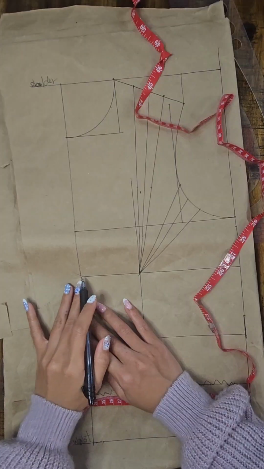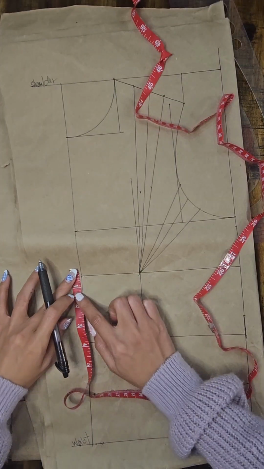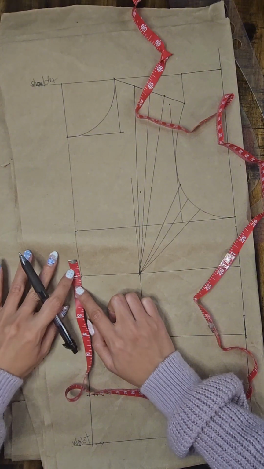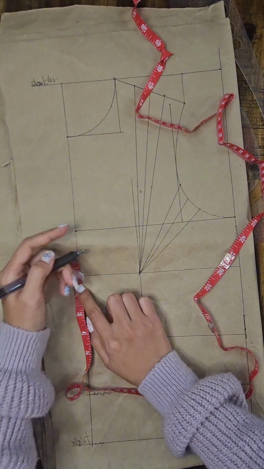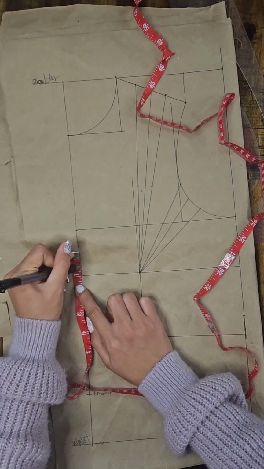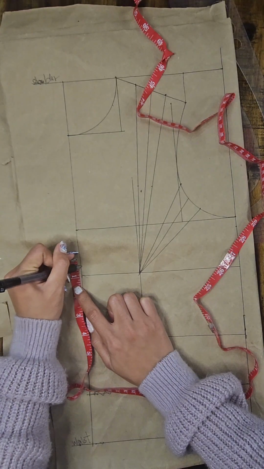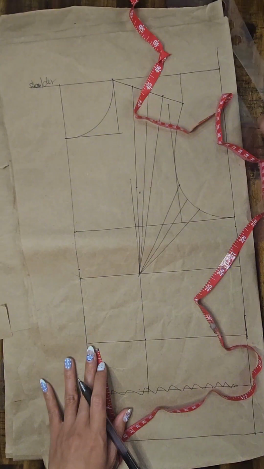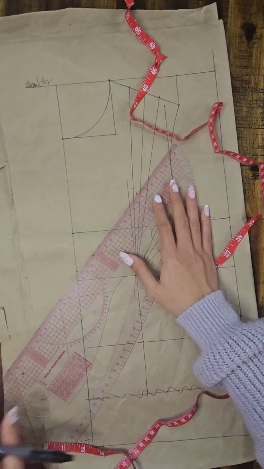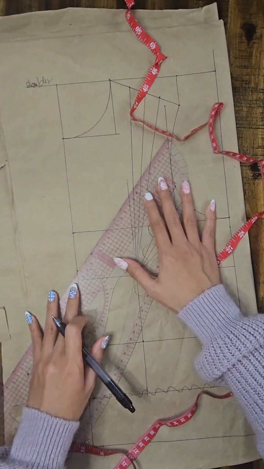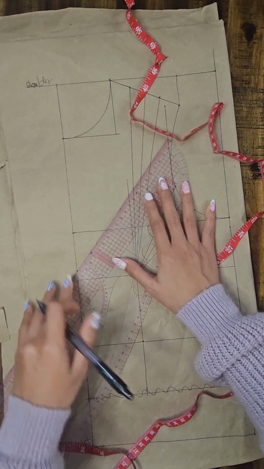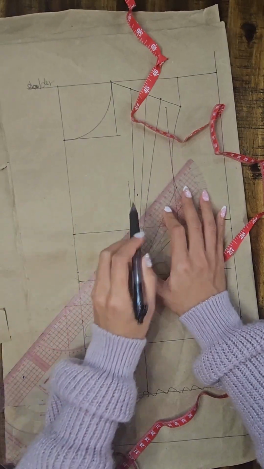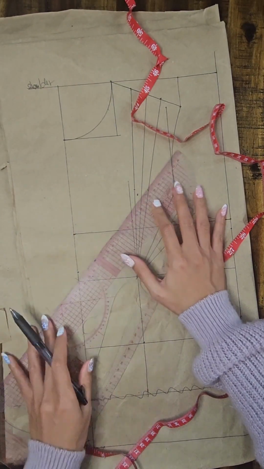Okay, so from the apex line over here, I go up half an inch. Like I said, it's up to you if you want to show more cleavage. You can go down or you can go up. So I'm just going to connect it. Connect the point that we made in here.